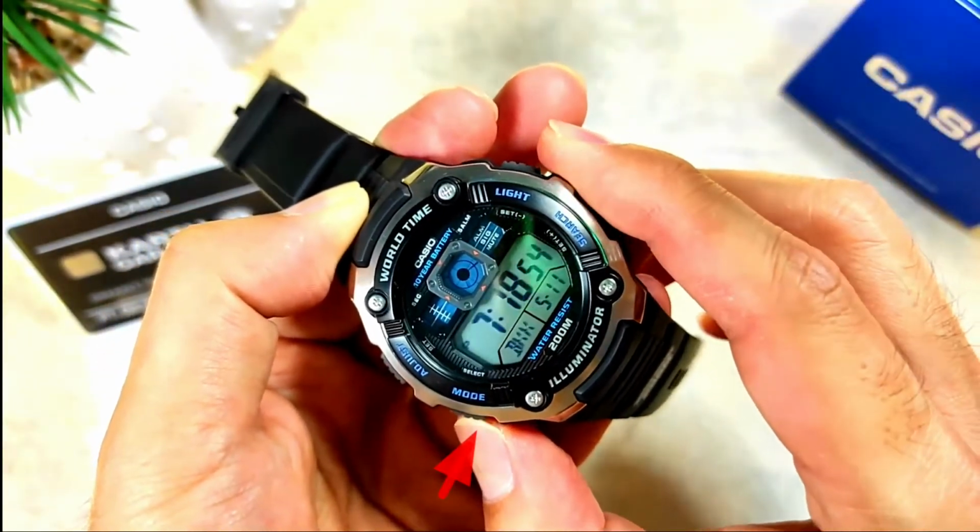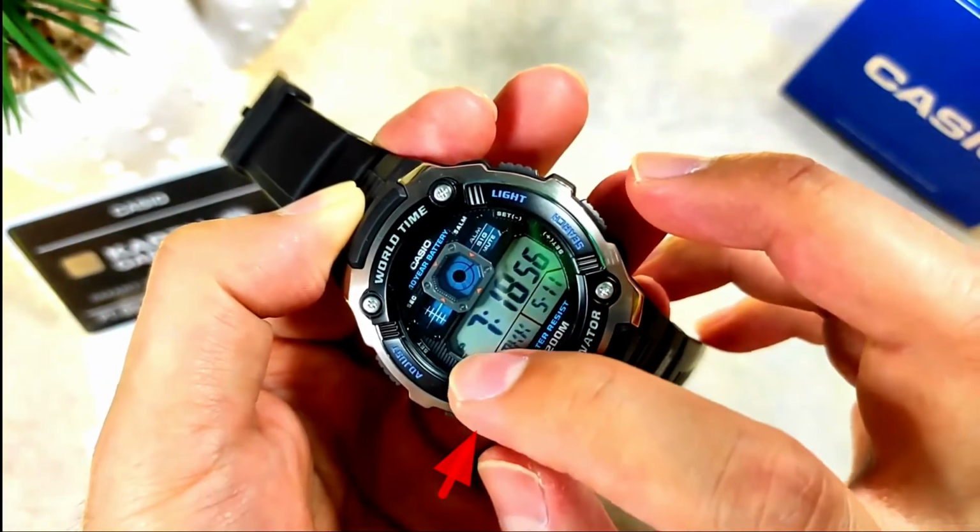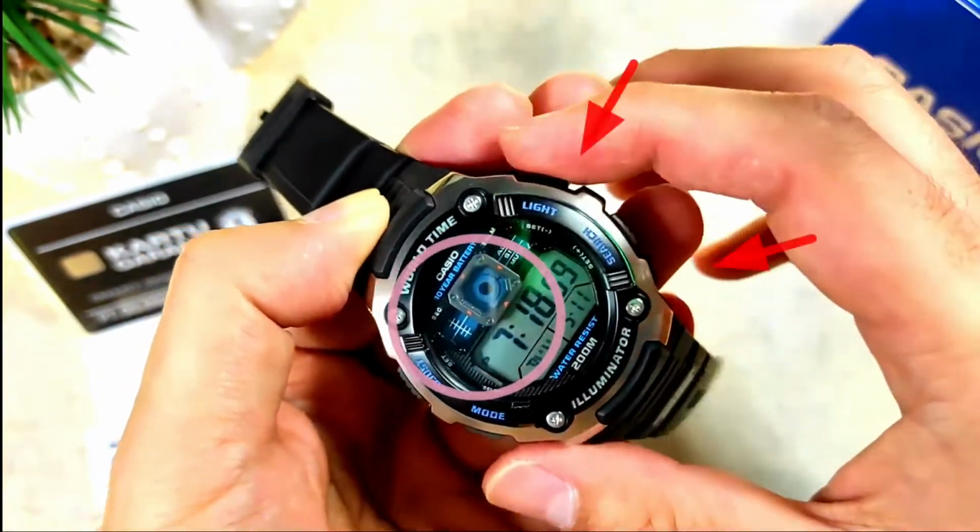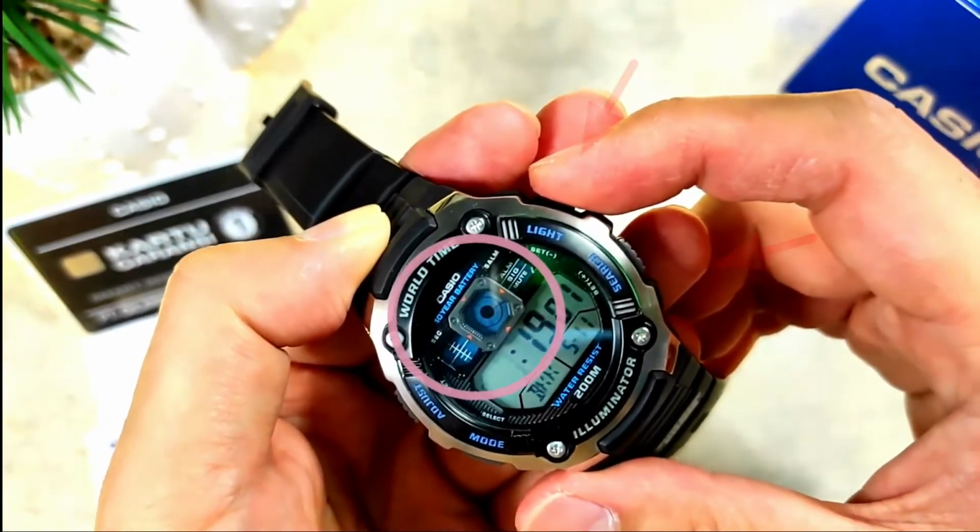Press the mode button one time and now again use the two buttons on the right side to choose the hour of your local time.